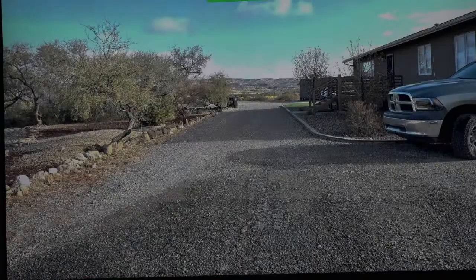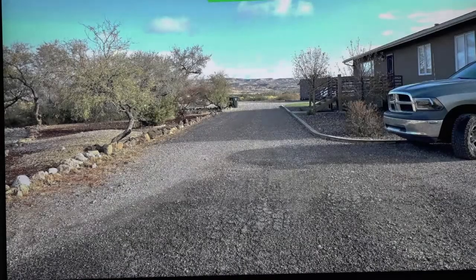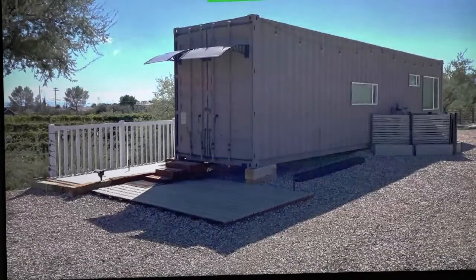So this is a view into the property from the end of Organ Pipe Street, looking directly to the northeast. The main house is on the right. There's a storage building on the left. The unit we're talking about is existing back here behind this tree. We'll get in a little closer. It's closer out to the edge of the property. So there is the container building as placed so far.